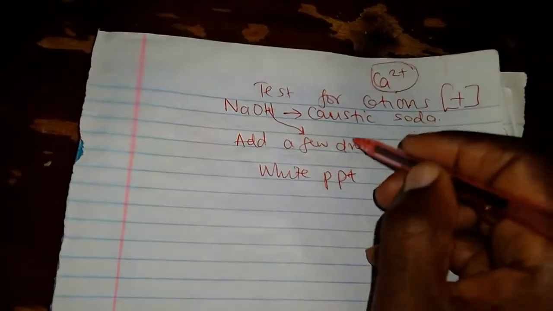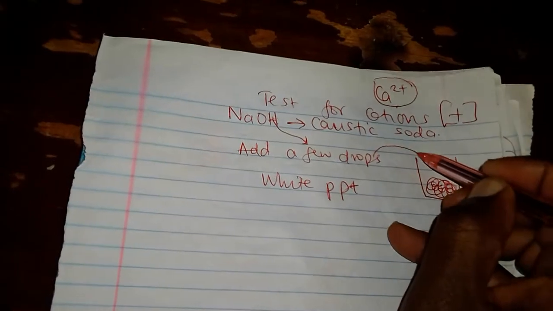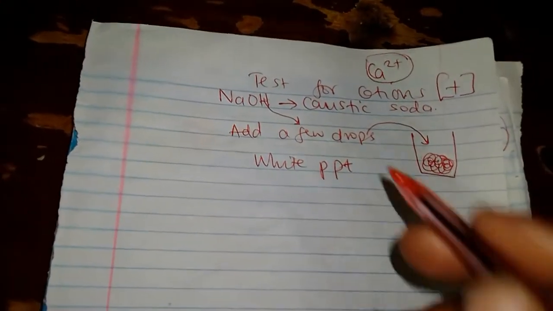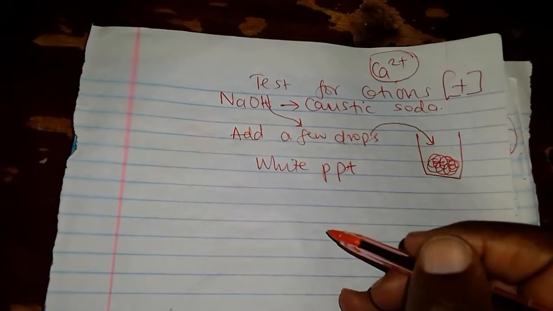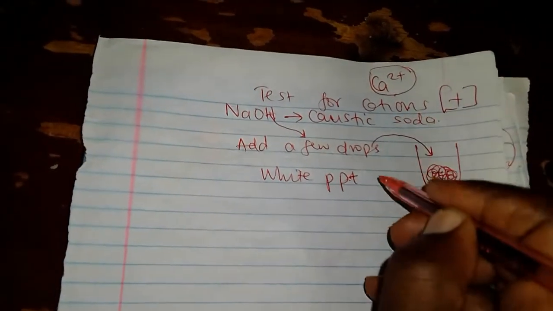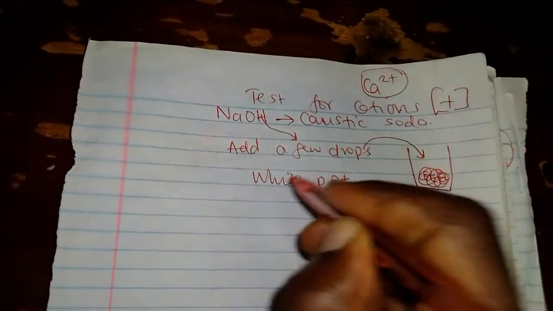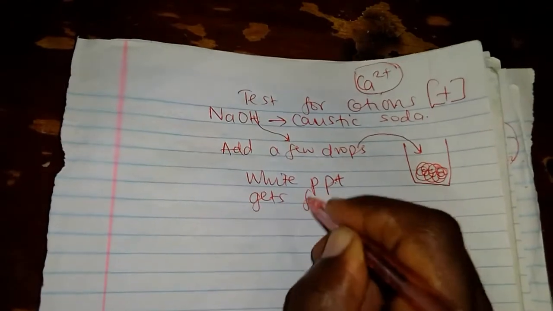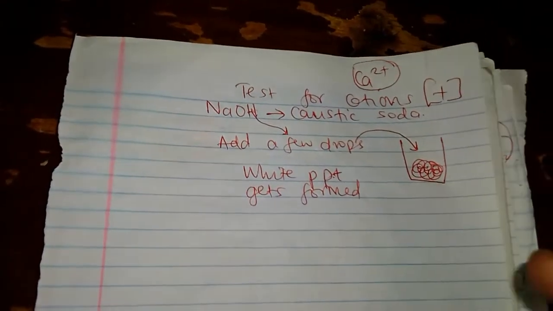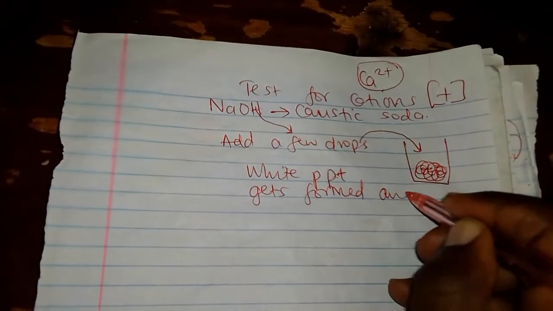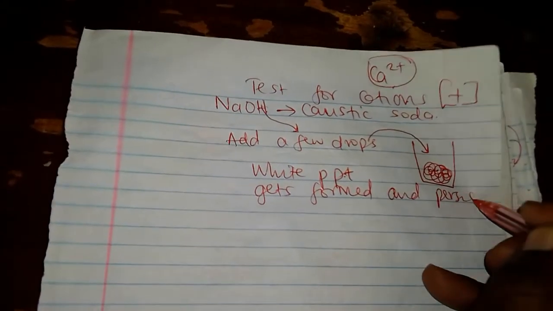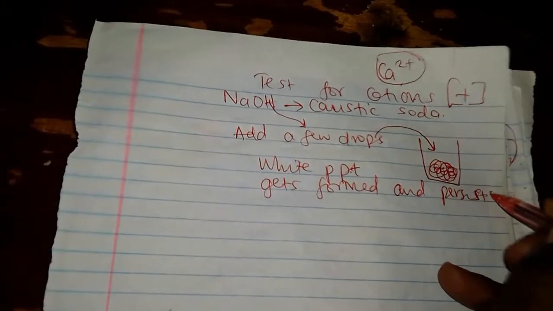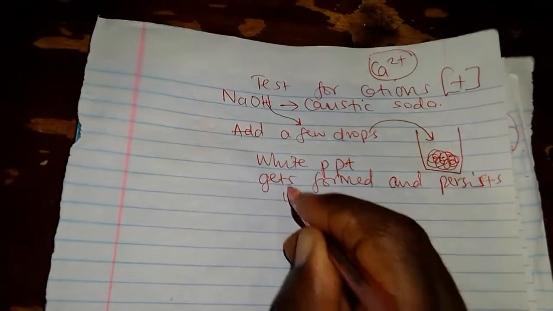Then you take the sodium hydroxide and add a few drops to that. A white precipitate gets formed, and unfortunately it persists in excess.